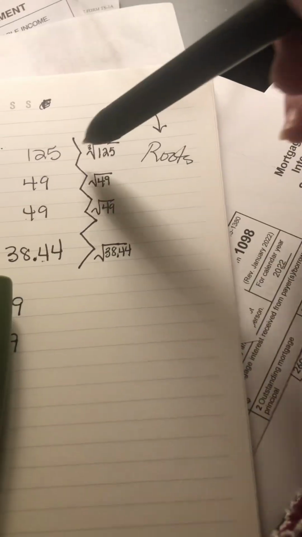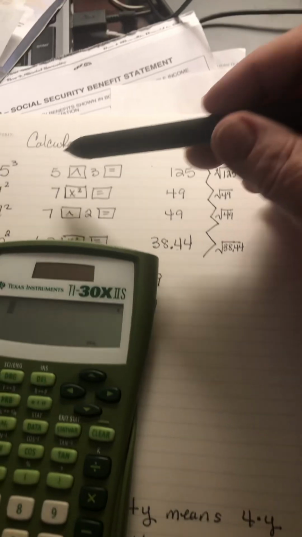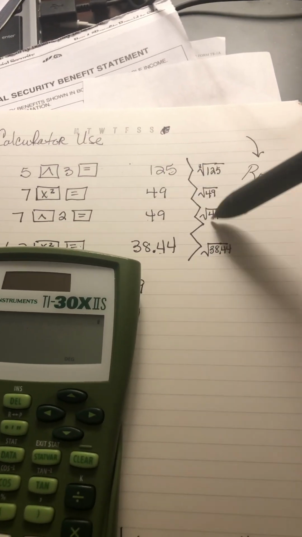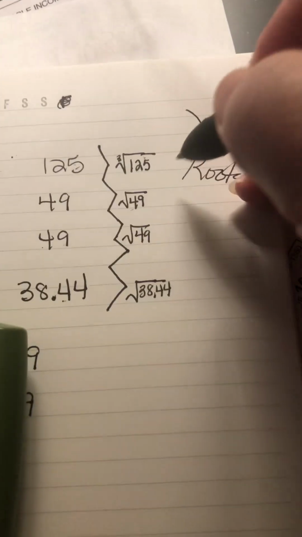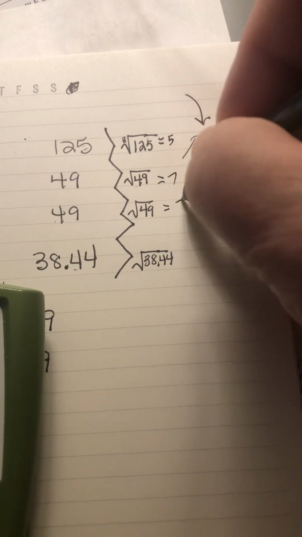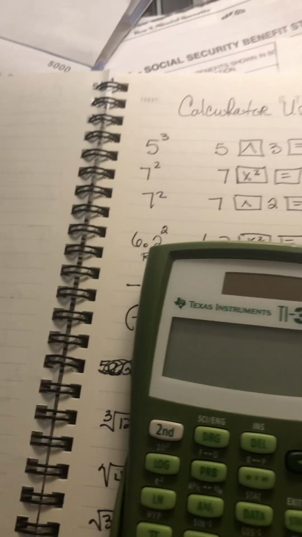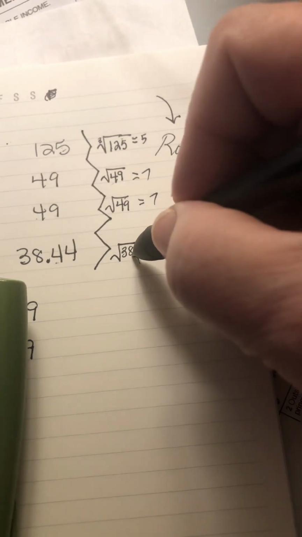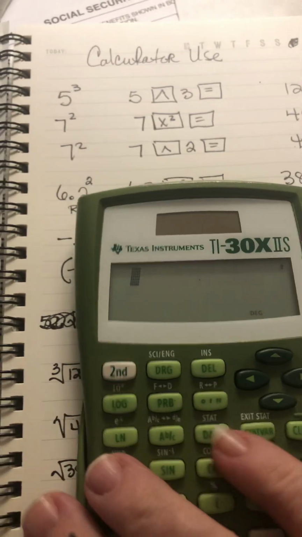Now, to undo these, you just start with the answer that you had for those and write them as a root, like this, to go the other way. And I'll show you how to put these in your calculator. What was that, 6.2? Okay, and that's a decimal right there. All right, so let's come down here.